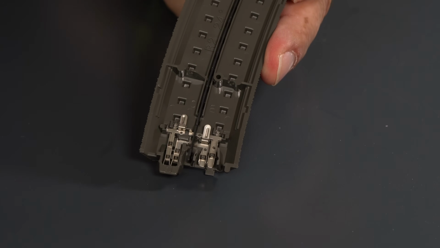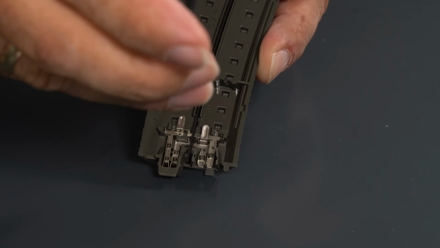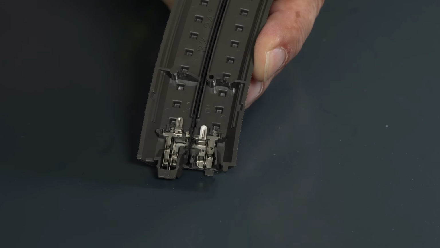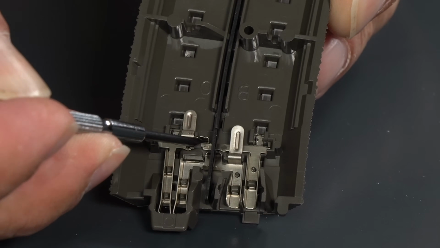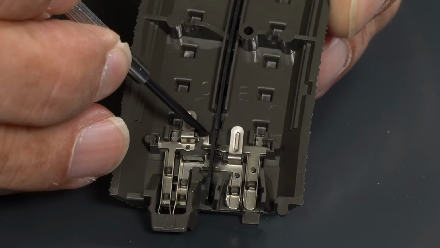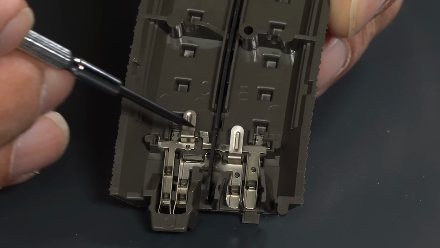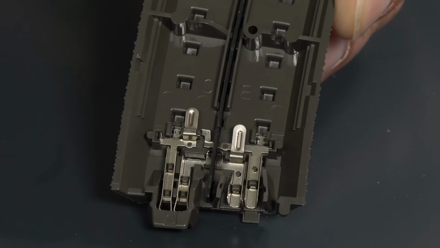So now I take my precision side cutters and carefully insert them here accordingly. And then I snap this predetermined breaking point. Now it's also important to carefully take a small, precise screwdriver and gently press this little piece down just a bit, so that there is absolutely no chance of any kind of connection happening here in the future. We'll take care of that with the rest of the track.